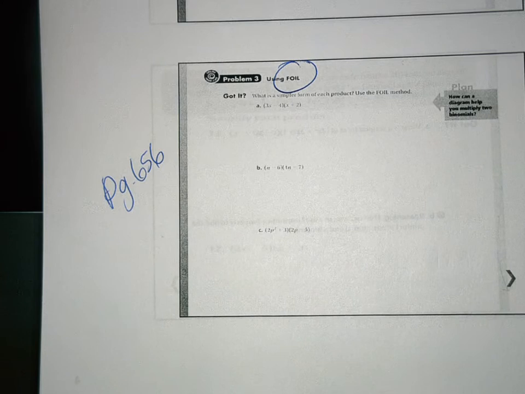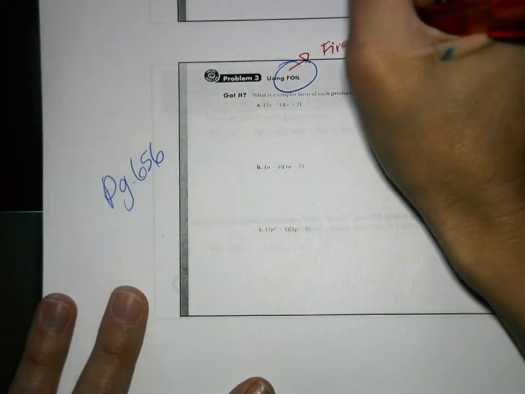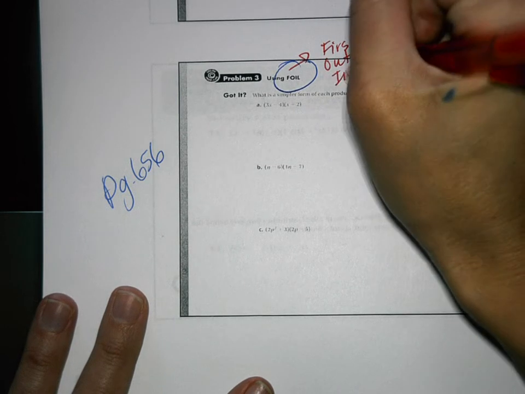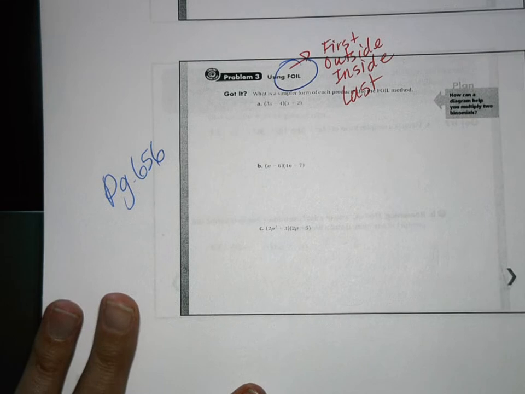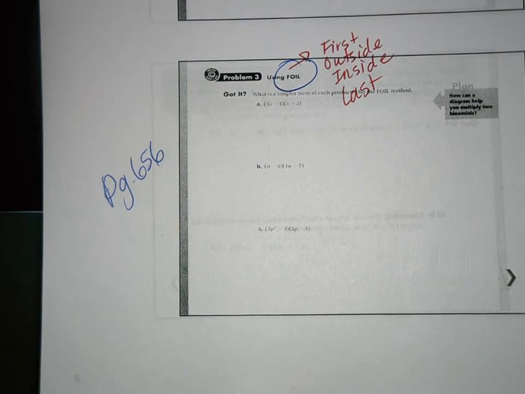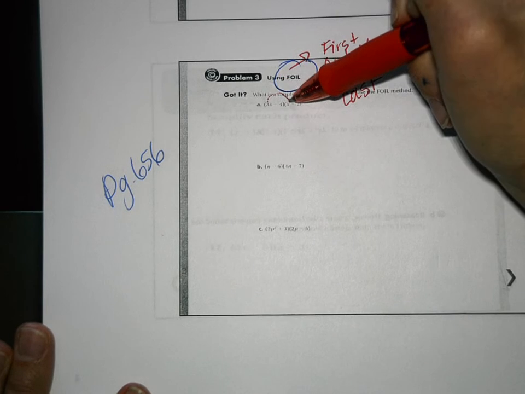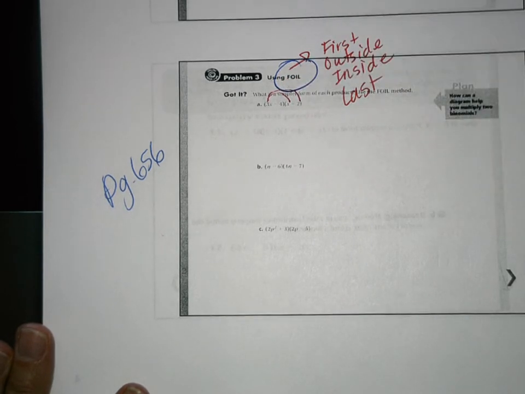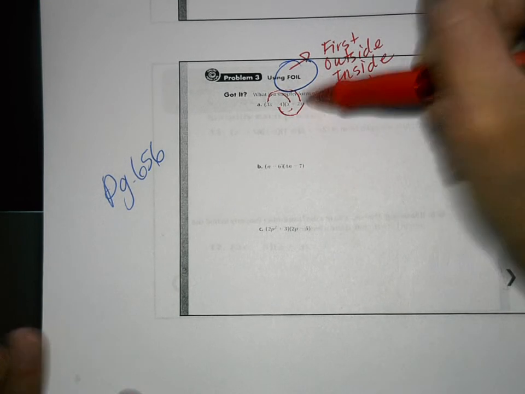FOIL means first, outside, inside, last. So it's using the first letters of those. What they're saying is you take the first terms and multiply them, the outside terms multiplied together, the insides multiplied together, and the last terms multiplied together.